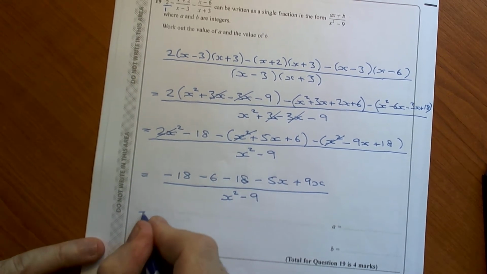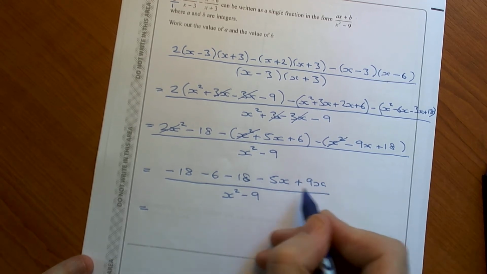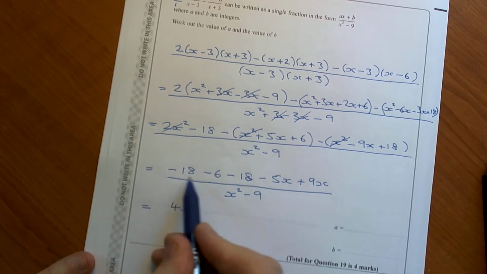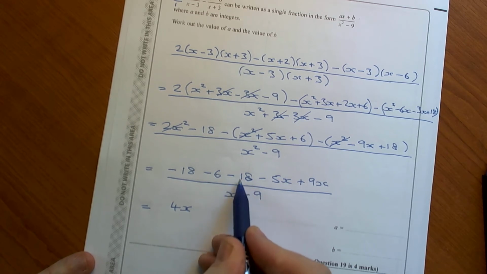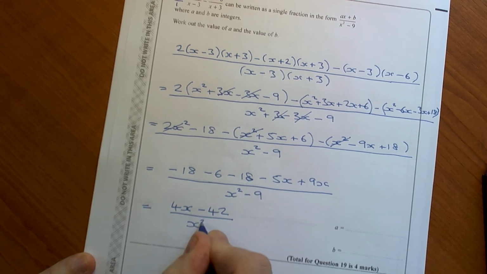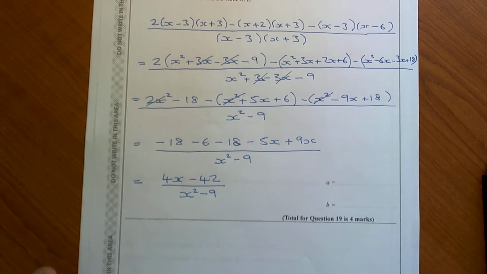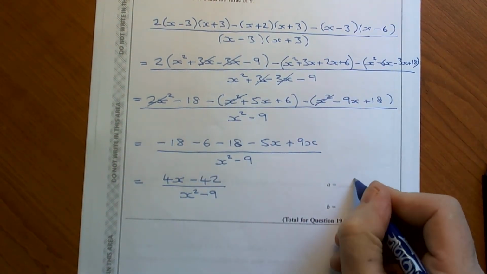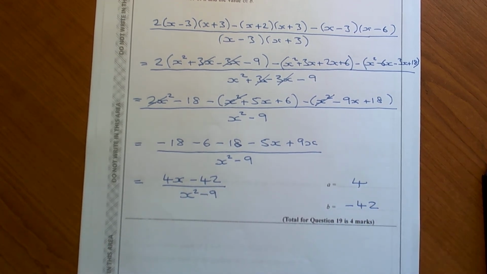Last step then now, equals, let's collect our x's together. We've got 9x minus 5x, so we've got 4x, and the minus 18, minus 6 is minus 24, minus 18 is going to give us minus 42 all over x squared minus 9. So the final bit to put it in the question, what's the number in front of x? It's 4, so that's our A, and B is going to be minus 42.